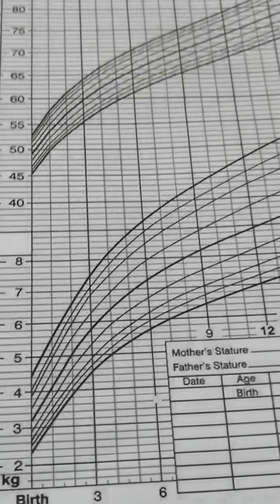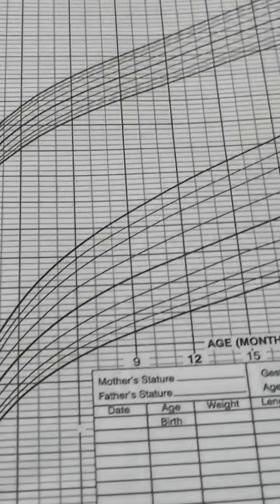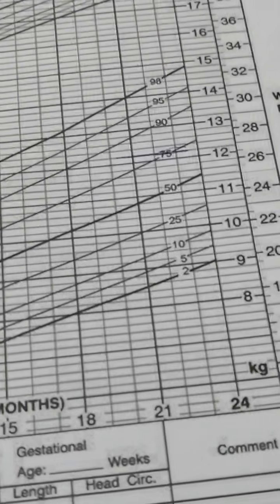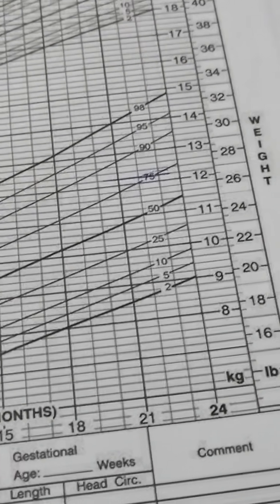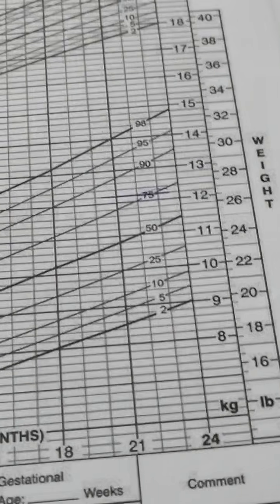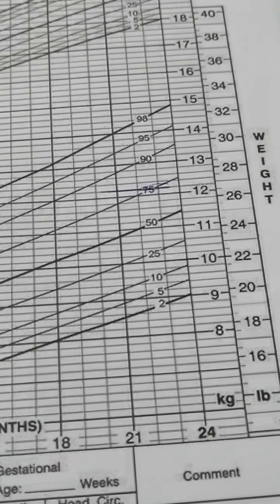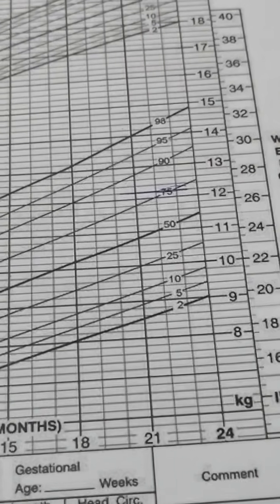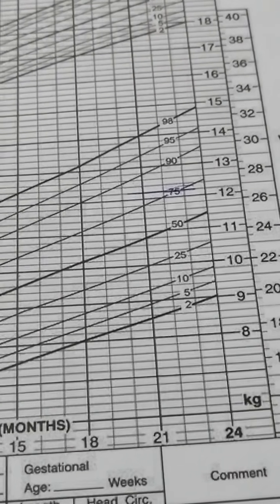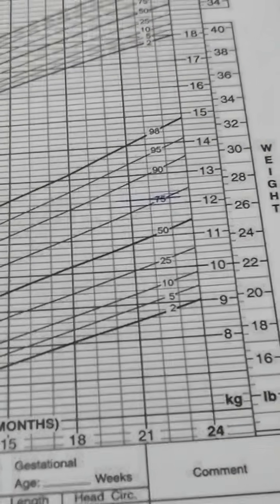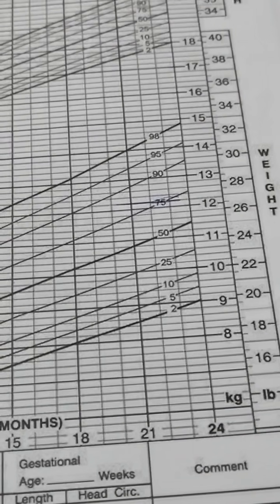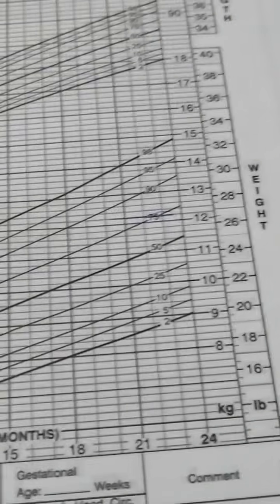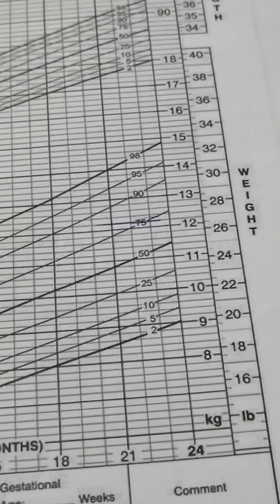Now, this is what you need to understand when it comes to such a chart. The first thing that you have to understand is that these curved lines are percentiles. If you look at the weight, it says the first line is 2, 5, 10, 25, 50, 75, 90, 95, 98. So those are percentiles.